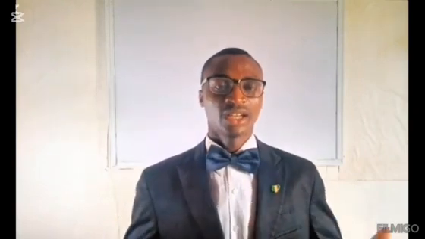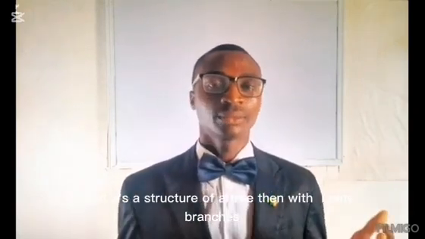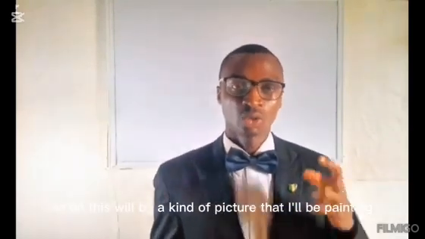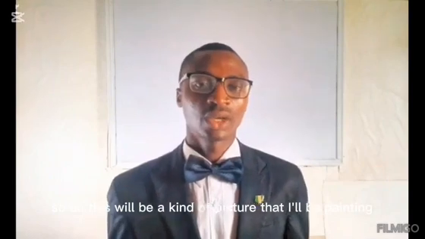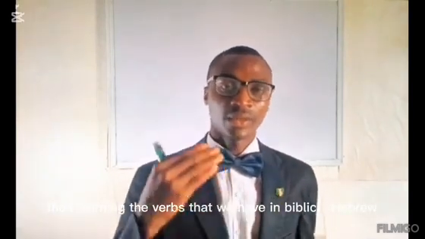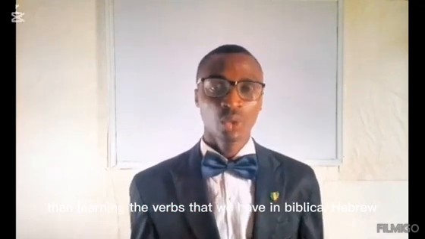It's like the structure of a tree with many branches. This will be the kind of picture we'll be painting as we learn the verbs in biblical Hebrew.